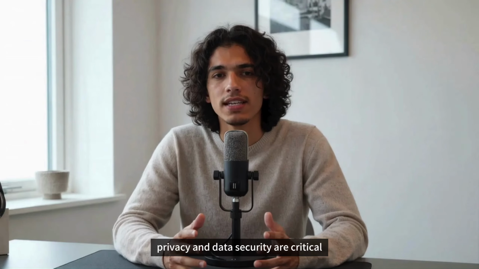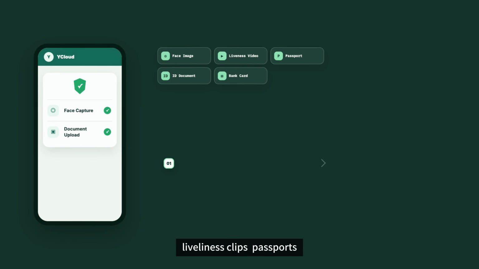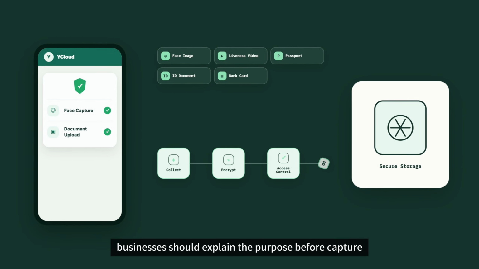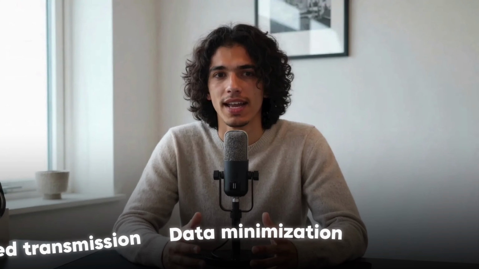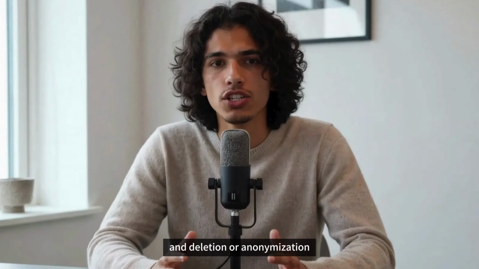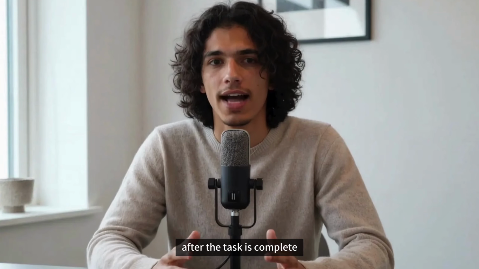Finally, privacy and data security are critical. Face images, liveness clips, passports, ID cards, and bank card photos are sensitive data. Businesses should explain the purpose before capture and follow principles such as data minimization, encrypted transmission, secure storage, and deletion or anonymization after the task is complete.